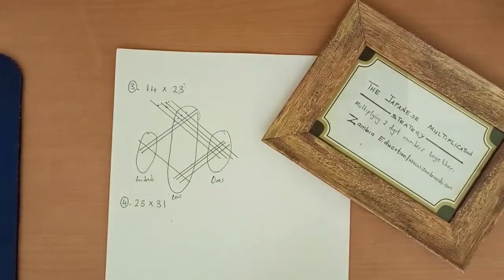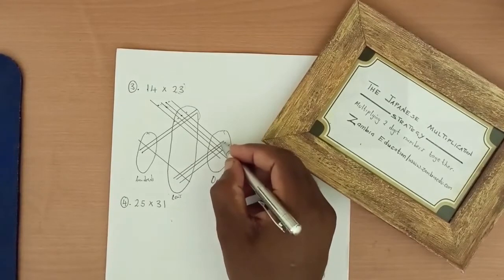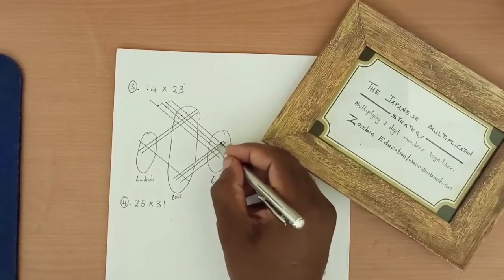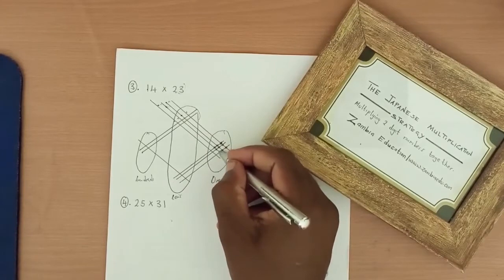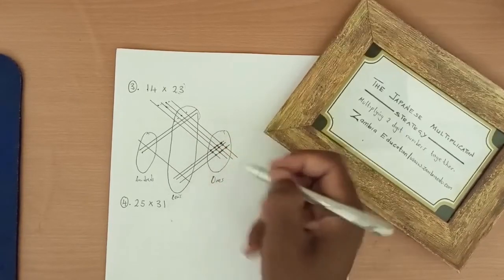So let's count the crosses, or rather the intersections. We'll start from our right. 1, 2, 3, 4, 5, 6, 7, 8, 9, 10, 11, 12.